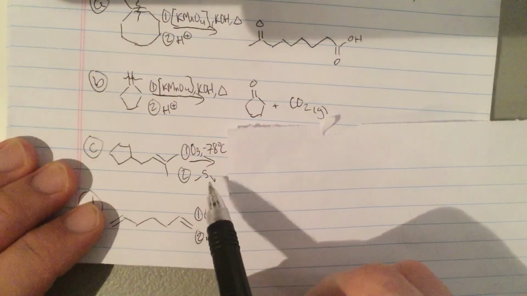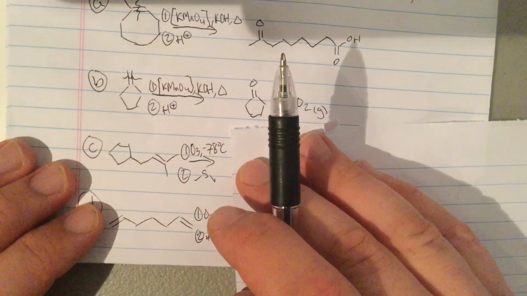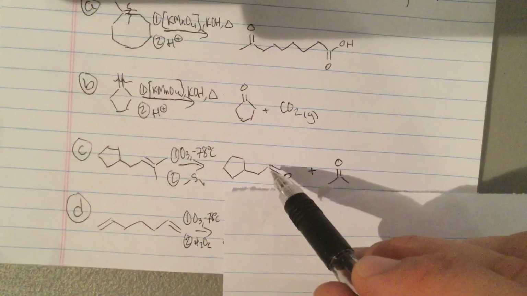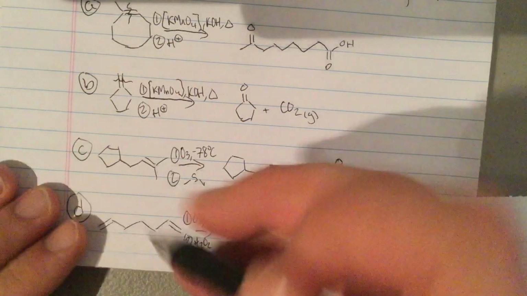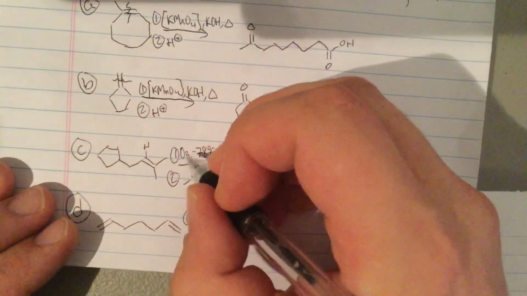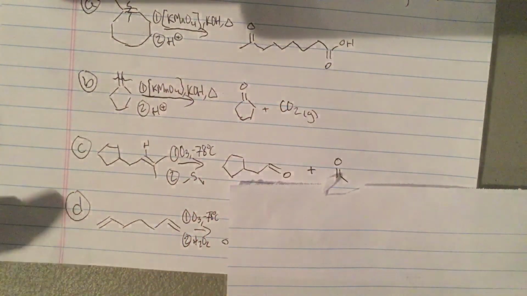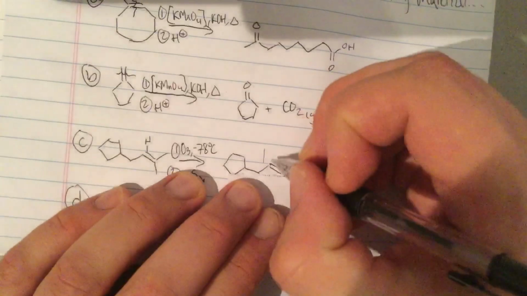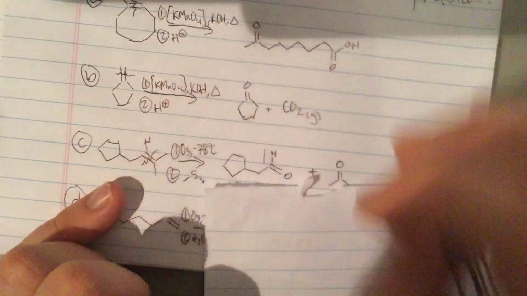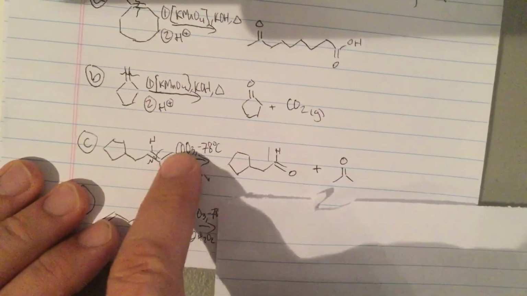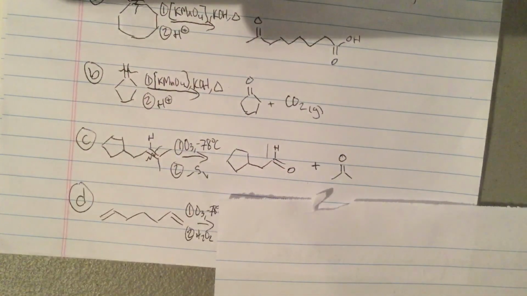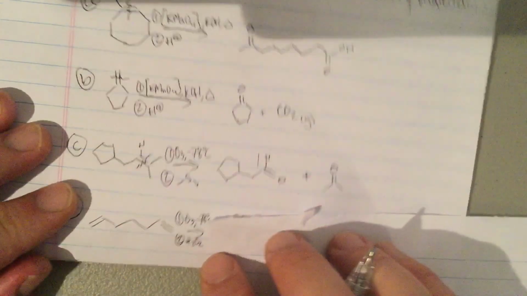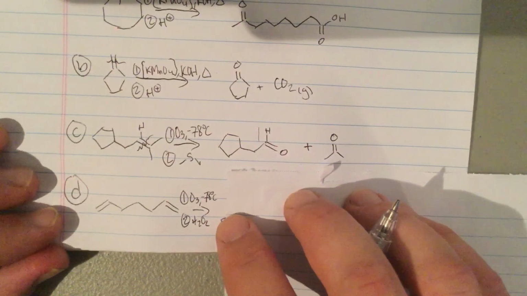And this is going to be acting as sort of a weak base to keep things moving along here. So you're going to have an aldehyde that is formed. Okay, so remember you have a hydrogen here. At low temperature, that O3 isn't going to oxidize anything any further. So you're going to get this as one of your products. And then the other is just going to be acetone, because you still have those two methyl groups that aren't going to get touched. So in other words, this carbon's going to get oxidized and this carbon's going to get oxidized.